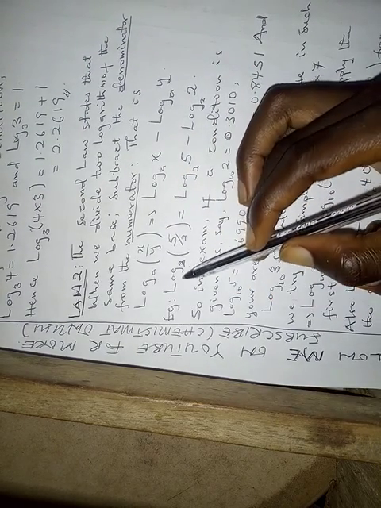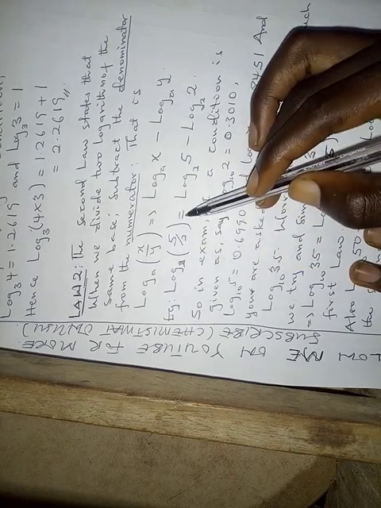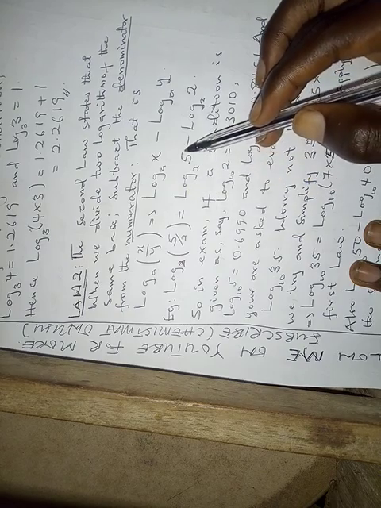An example is given: the logarithm of 5 over 2 to the base of 2. This will give us the logarithm of 5 to the base of 2 minus the logarithm of 2 to the base of 2. Simple as that.